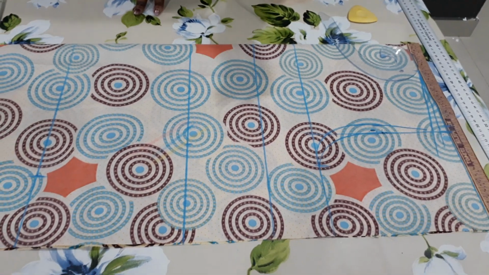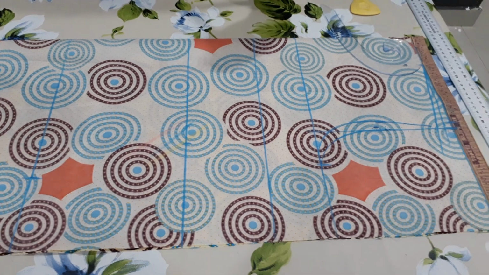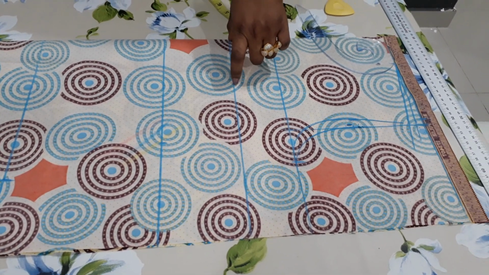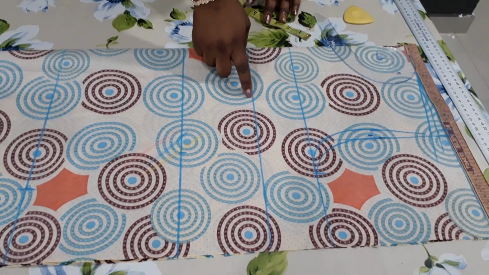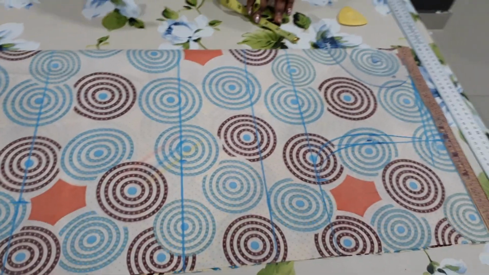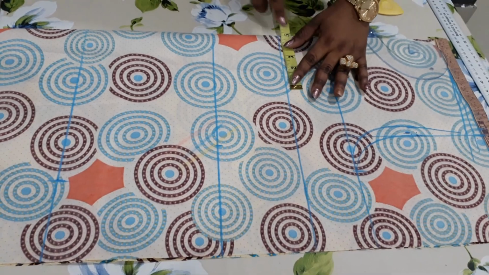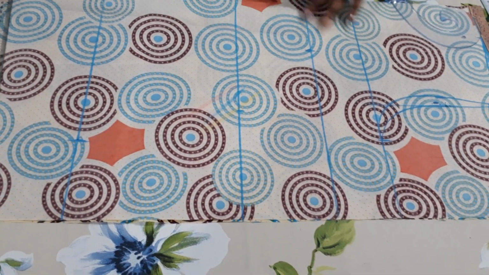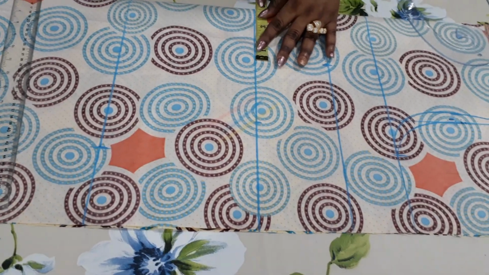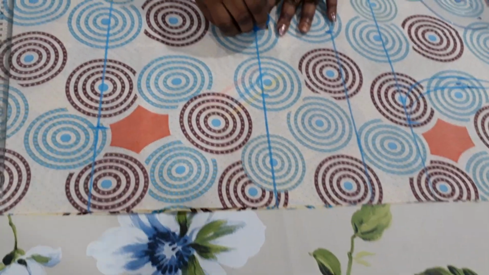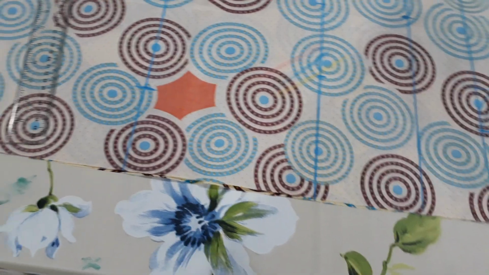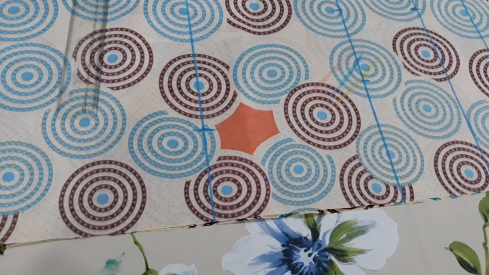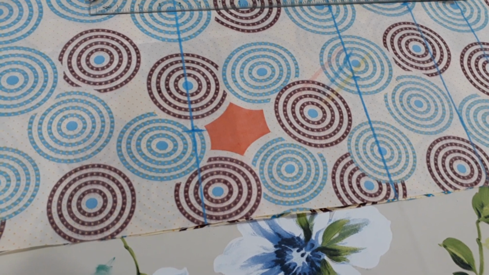Mine is 4.5. So I will start inserting that from my bust point, because we need it from the bust point down to the hip area. So I'll just mark it here, and then mark it here also, and then the hip line here. Then I will connect in a straight line.